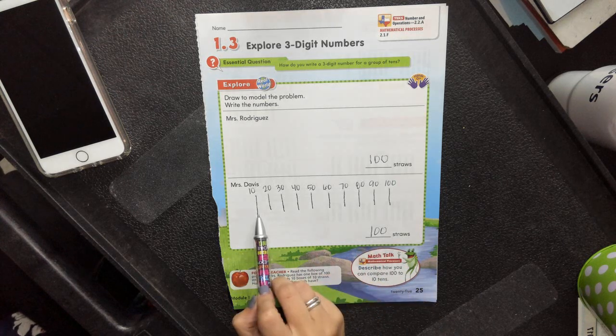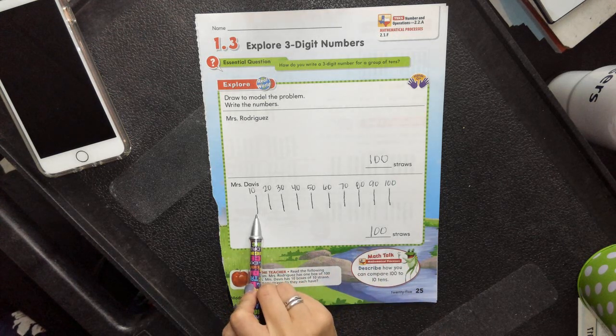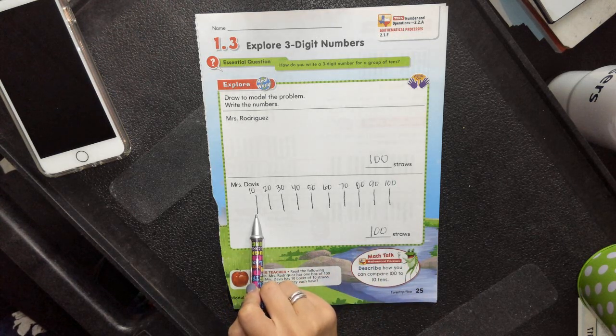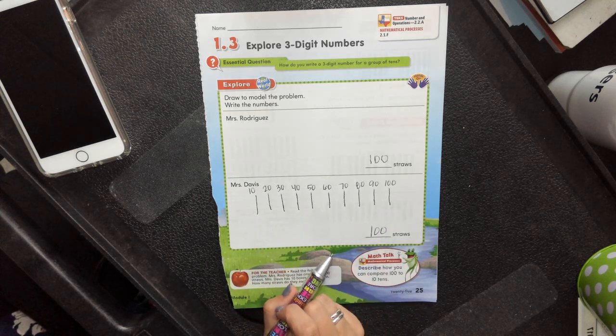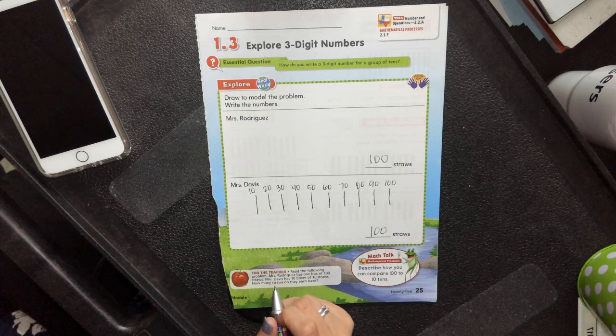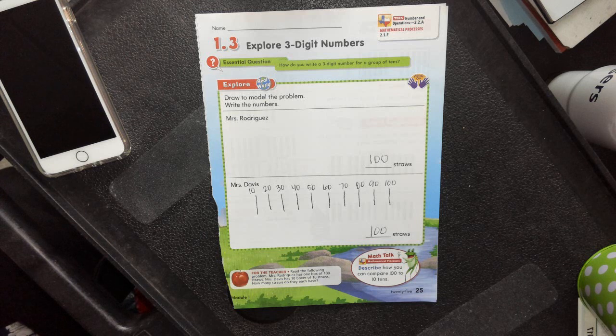So we said that a rod is a representation of 10. What does a 100 look like if you draw it in base ten? Does anybody remember from first grade? Isa. What does a 100 look like? A square.